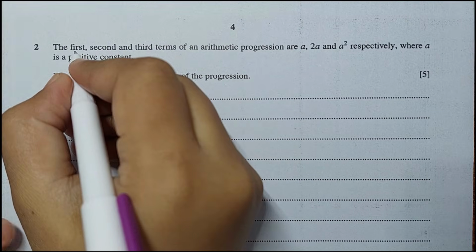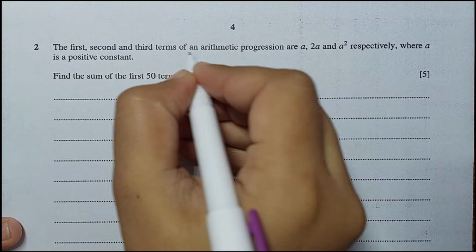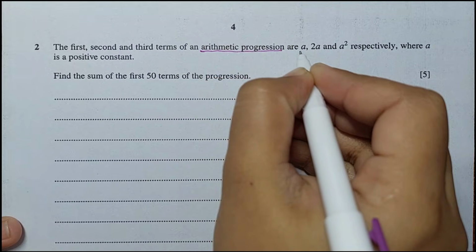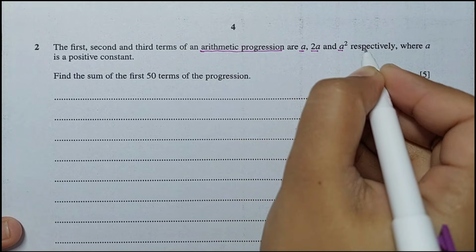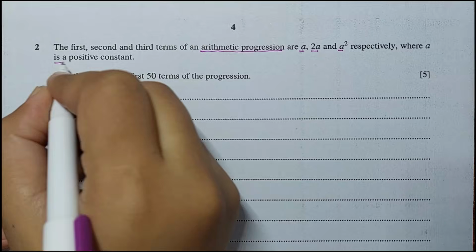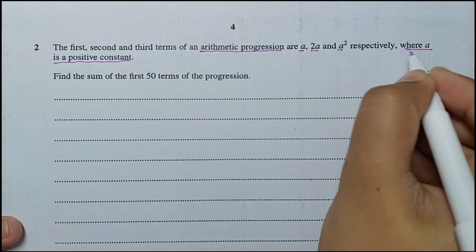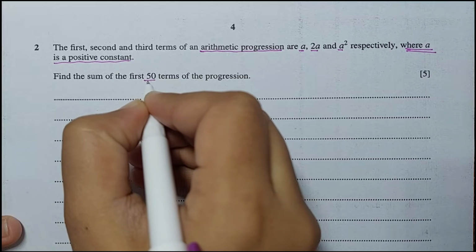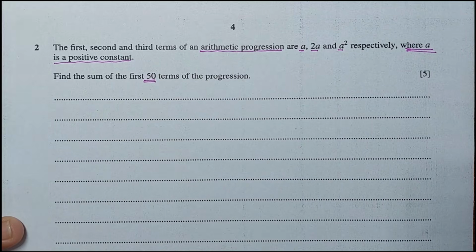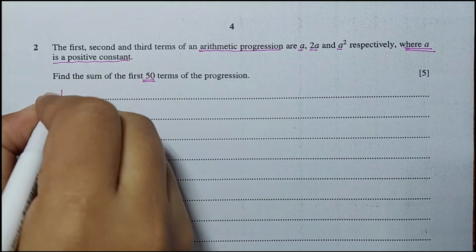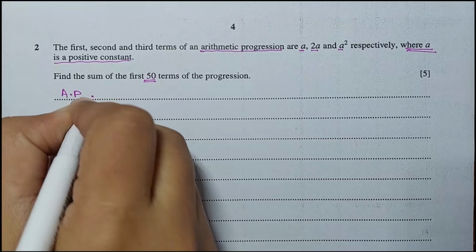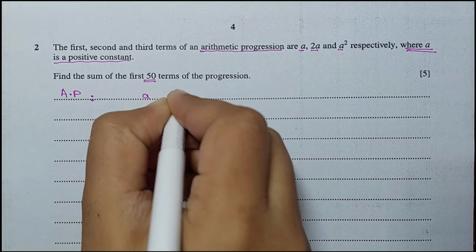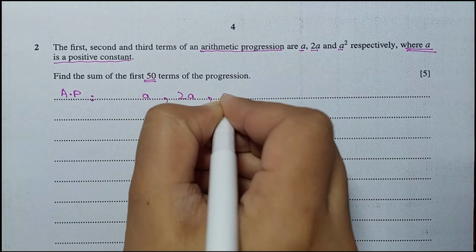Question number 2. The first, second, and third terms of an arithmetic progression are a, 2a, and a square respectively, where a is a positive constant. Find the sum of the first 50 terms of the progression. So we have an arithmetic progression. The first term is a, the second term is 2a, and the third term is a square.